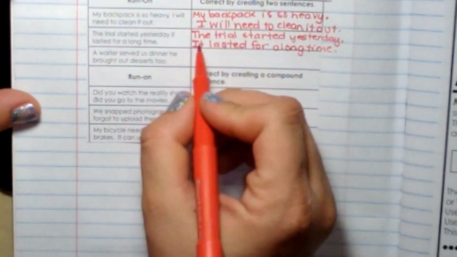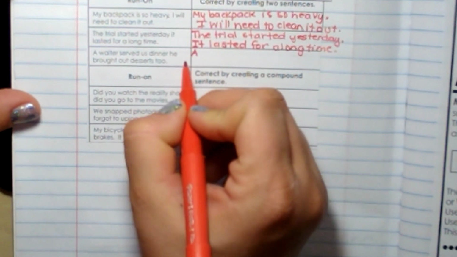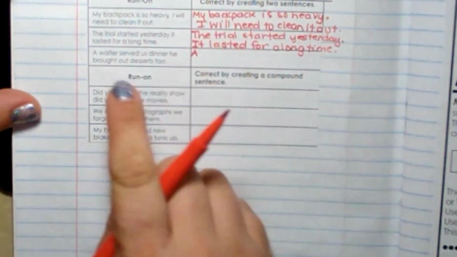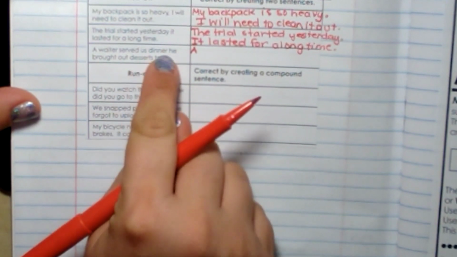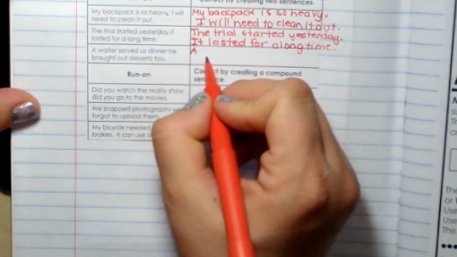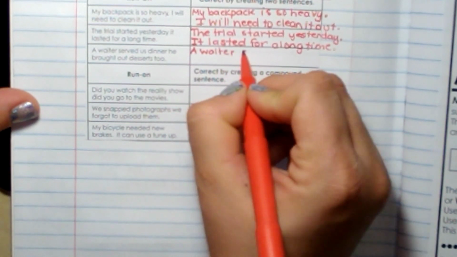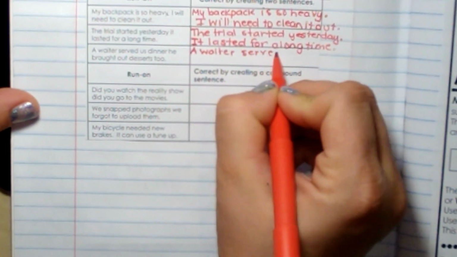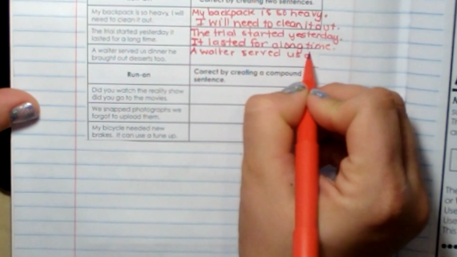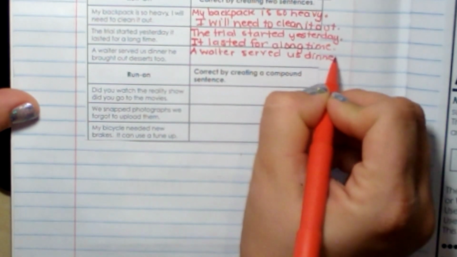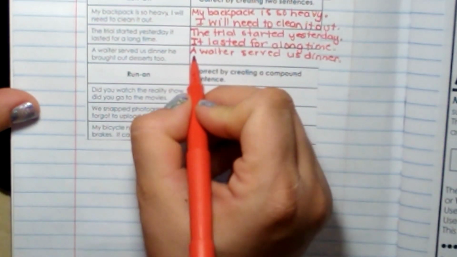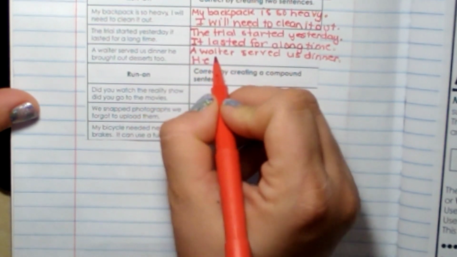Our last one. A waiter served us dinner. He brought out desserts too. I think the first thought, a waiter served us dinner, tells me what I need to know. A waiter served us dinner, period. He brought out desserts too.